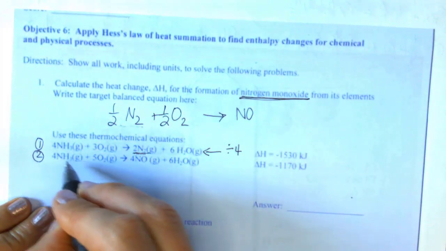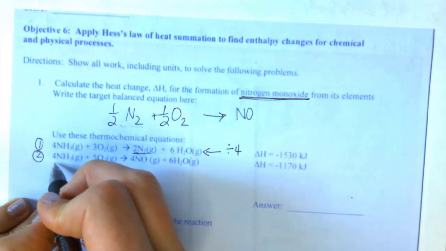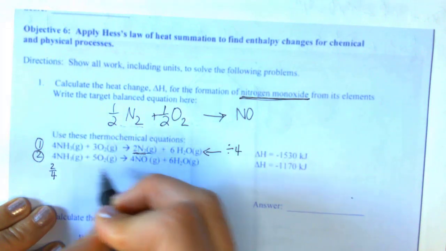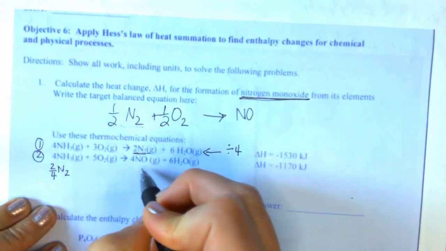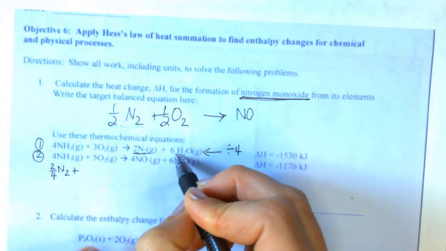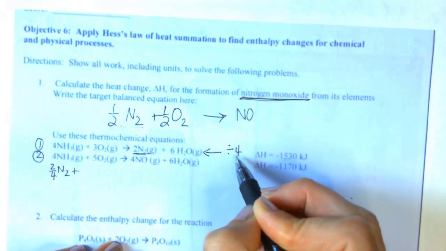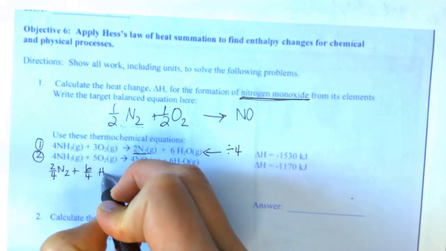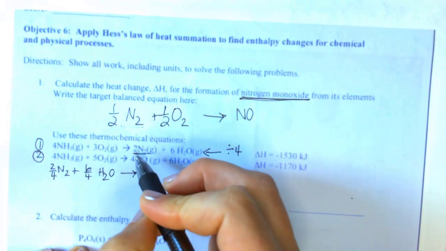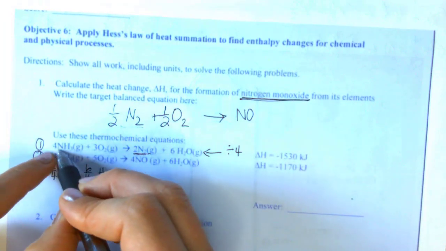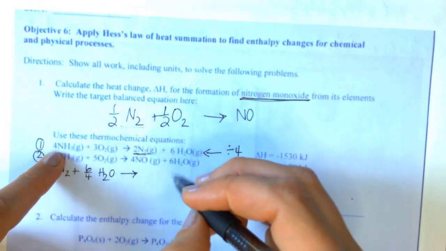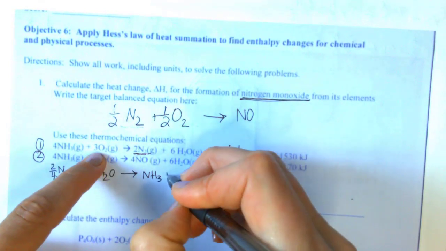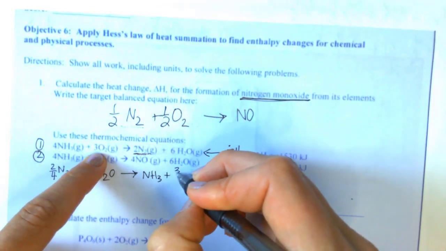So let's flip this. I'm going to write 2/4 of N2 plus, I got 6 divided by 4 of H2O, so I'll just write 6/4 of H2O. This one, NH3, again, I'm going to divide it by 4. So let's just write NH3 because 4 divided by 4 is 1. And 3/4 of oxygen.